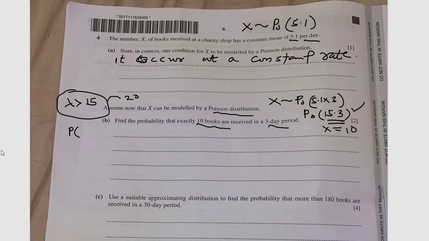The Poisson formula is lambda raised to power x, e raised to power minus lambda, over x factorial.